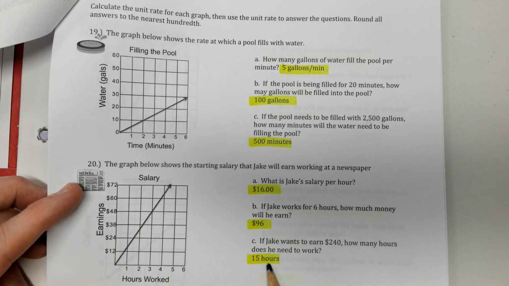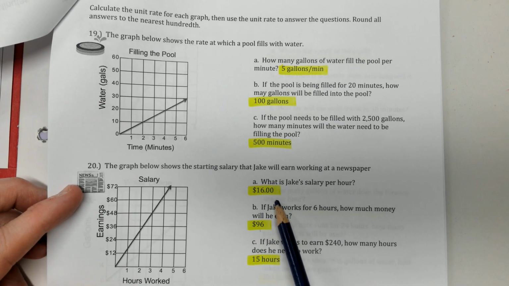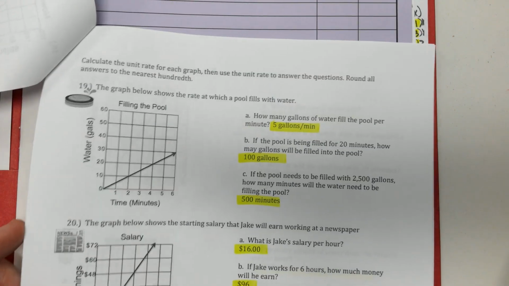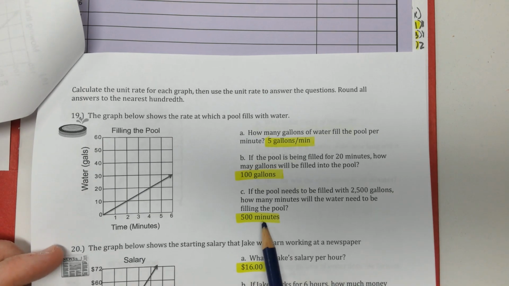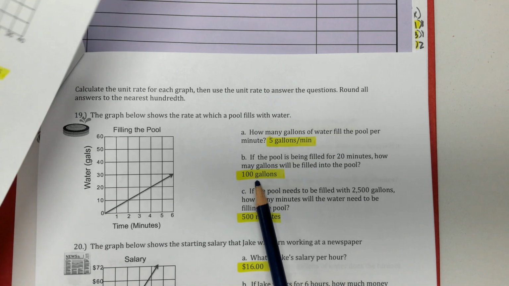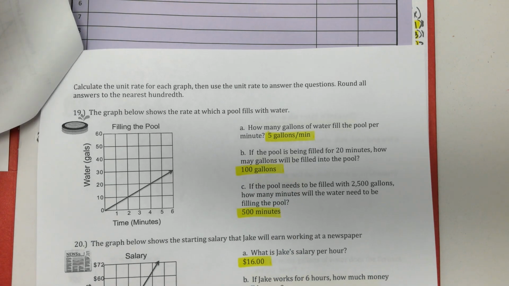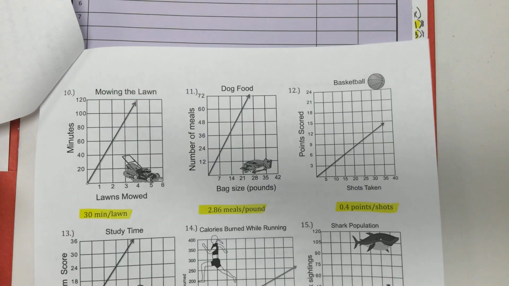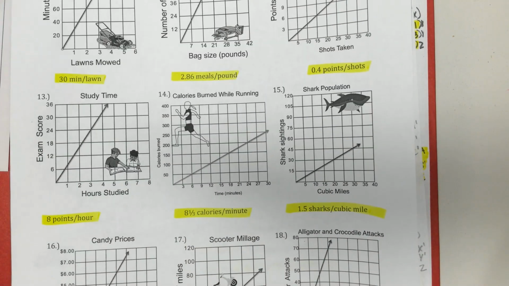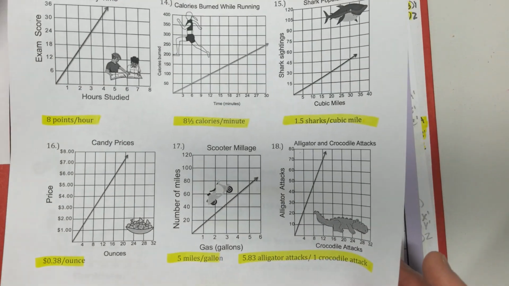So 20, 15 hours, $96 for B, and $16 per hour for Jake's salary. Number 19, 500 minutes for C. B was 100 gallons, and A was 5 gallons per minute. Okay? Now, you're going to count these off. For any one that you missed, they're going to be 5 points apiece. Okay? If you did not do them, count them wrong.